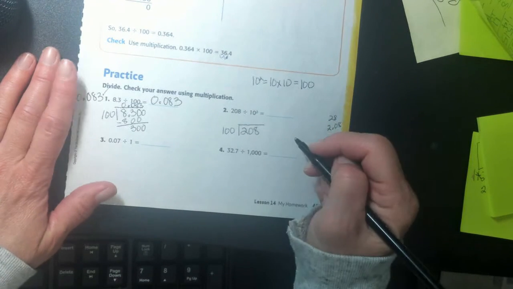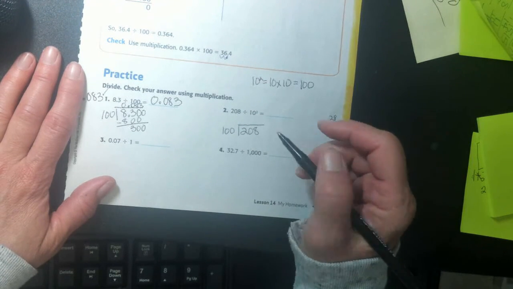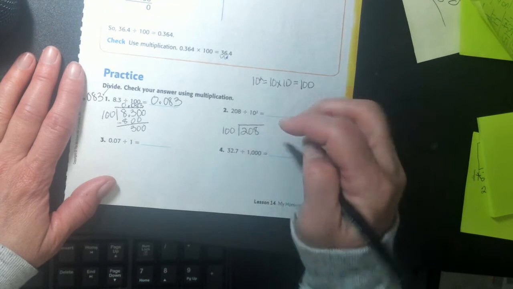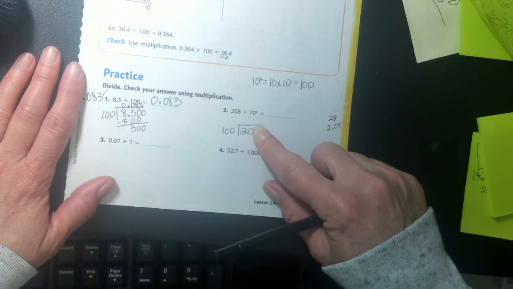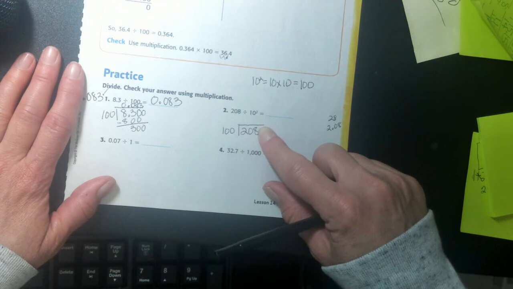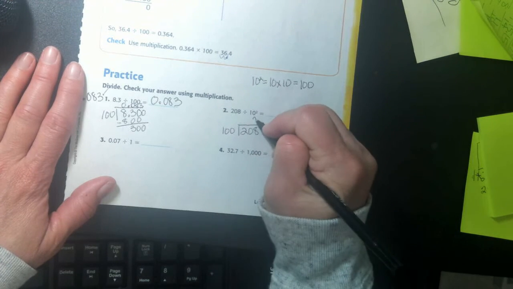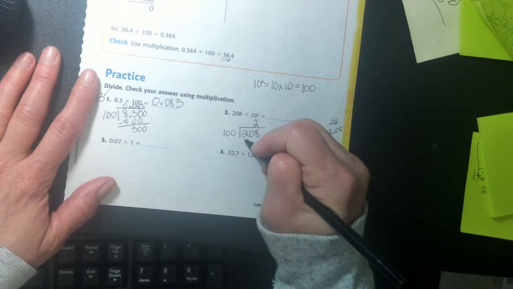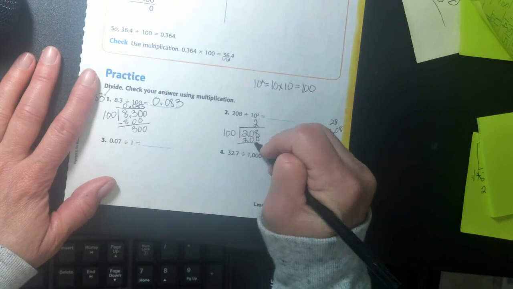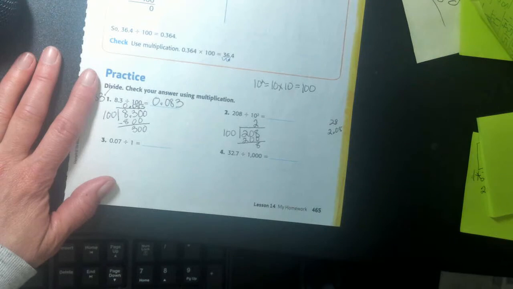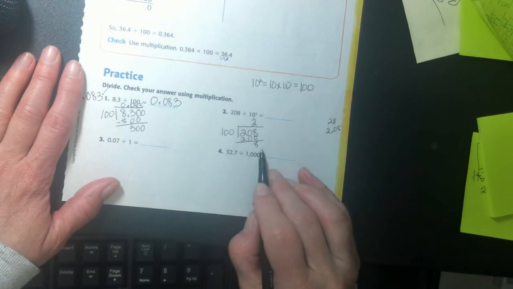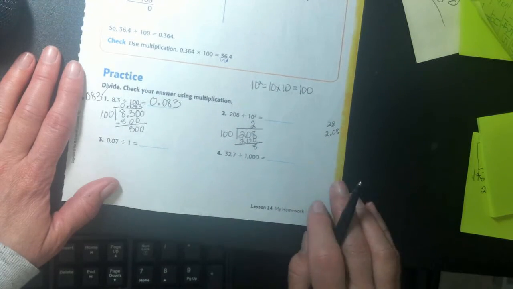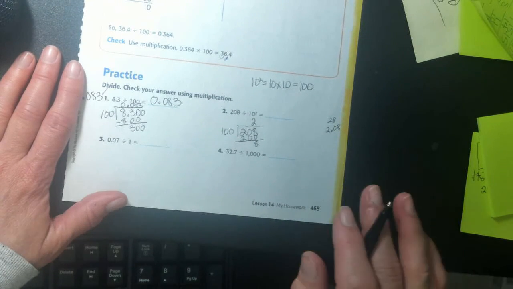So there's no decimal place there, right? So right now I'm just going to say, can 100 go into 2? No. Can 100 go into 20? No. Can 100 go into 208? Yes, 2 times. 2 times 100 is 200. I subtract, I get 8. Right? But that now is where I'm not leaving a remainder, right? I would say 2 remainder 8, done. Or 2 and 8 100ths, done.